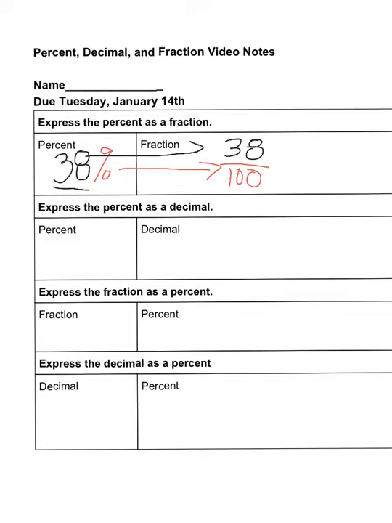Make sure that you write this information in your notes and feel free to use different colors if that helps you. And let's move on to the next one.